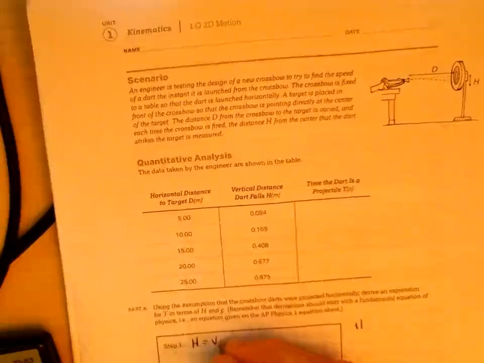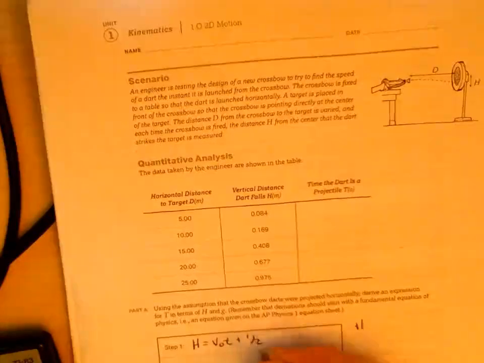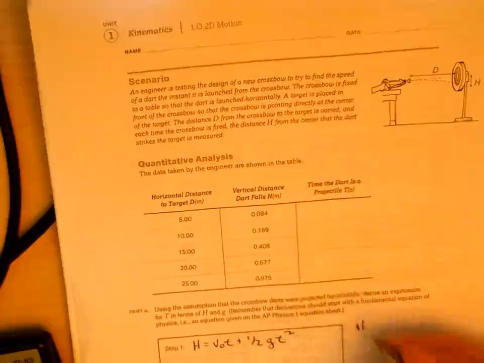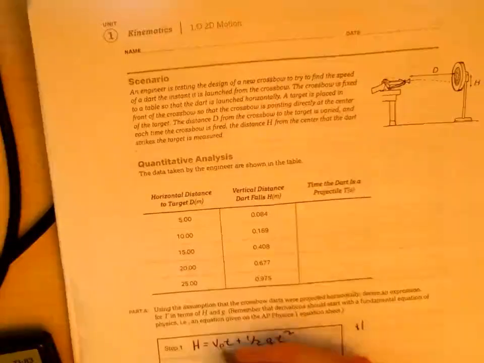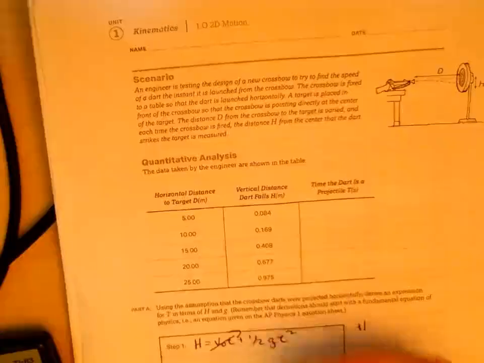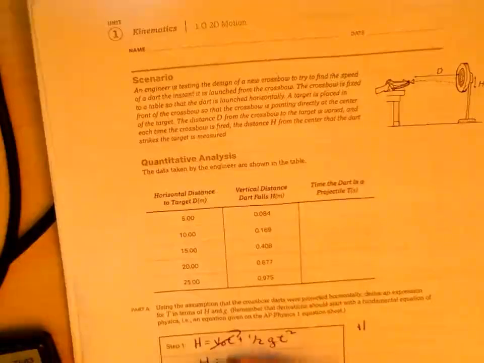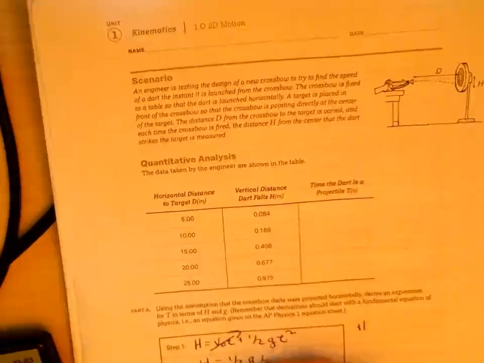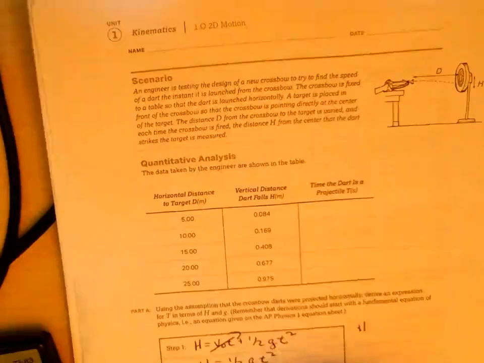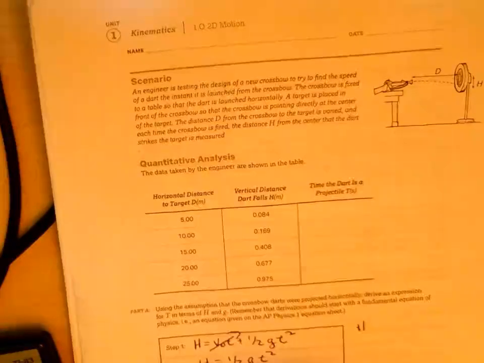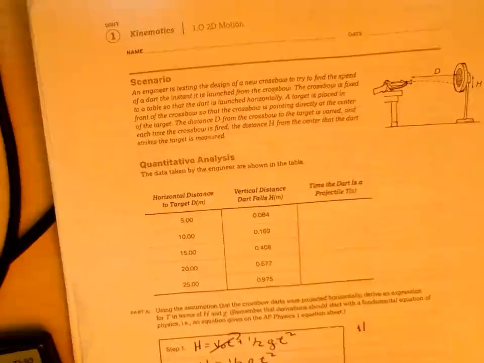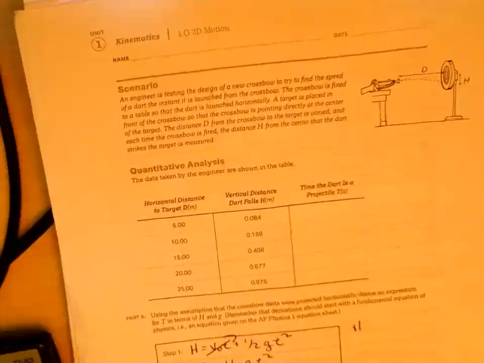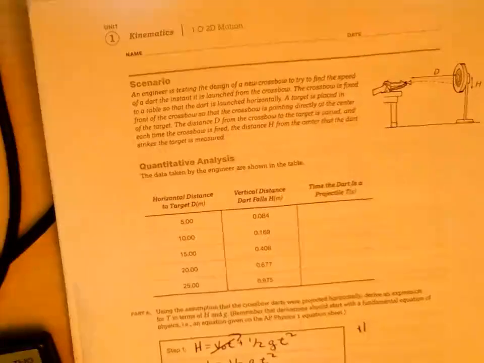h equals v naught t plus 1/2 g t squared, right? And the initial velocity is 0. So h equals 1/2 g t squared. So multiply both sides by 2, and divide both sides by g. And step 5 would be t equals the square root of 2h over g. Just like on the last worksheet.